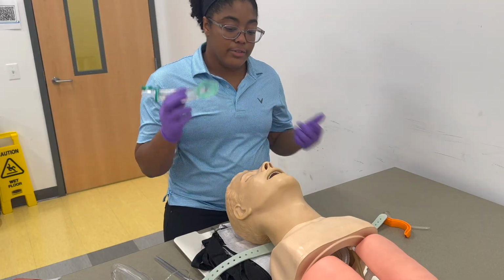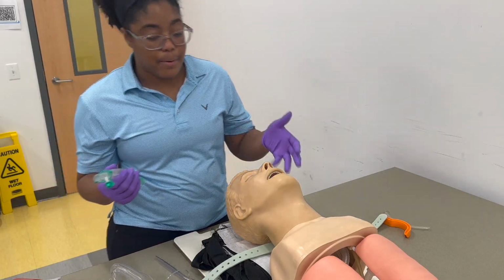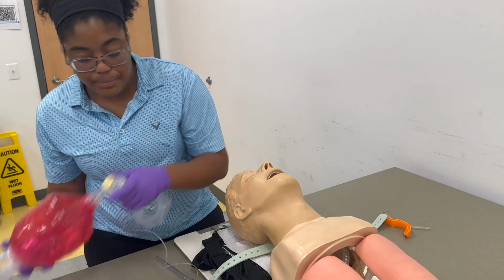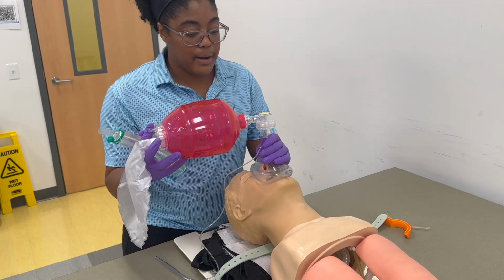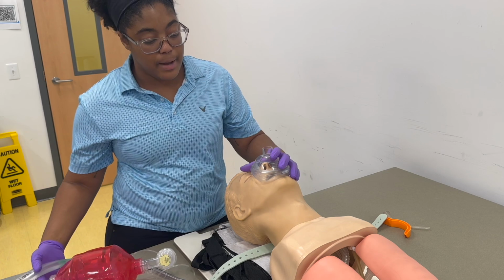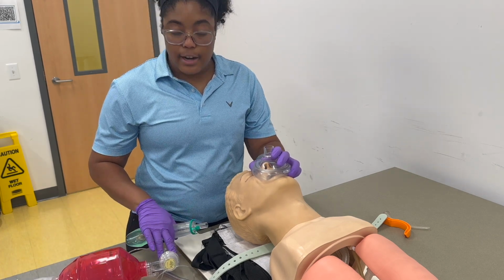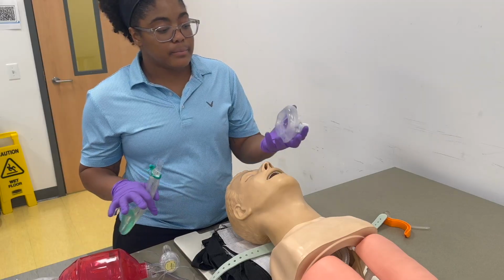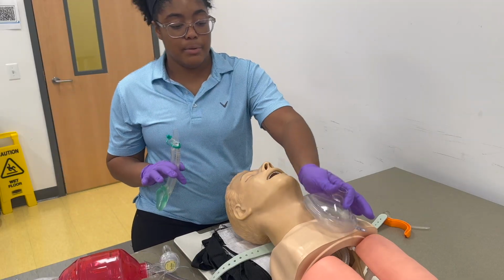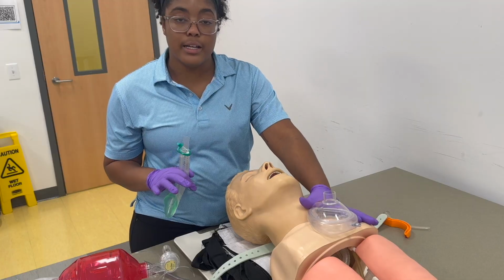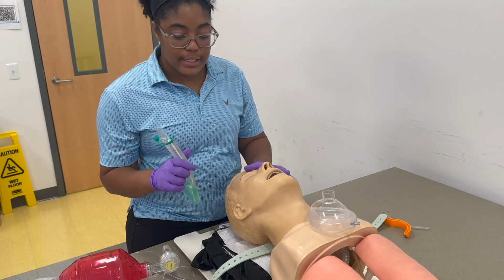Once I have my device ready for insertion and I've communicated with my partner that I'm ready to insert my i-gel, my partner, who is going to be bagging the patient, is going to remove the bag valve mask and put the BVM with the end tidal still attached to it to the side. I always like to take the mask and place it on the patient's chest so that I know where it is in case I should need it for whatever reason.